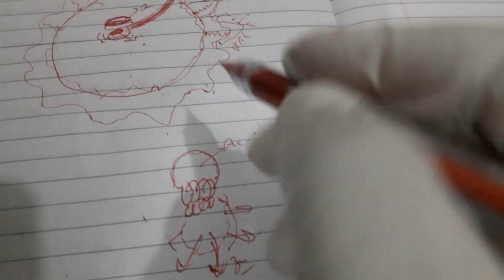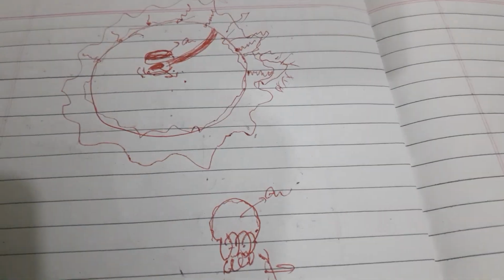Okay, this is the connecting cord, and now it is secreting the primary mesoderm, which is going to encircle this yolk sac, and then here also, and it is connecting.